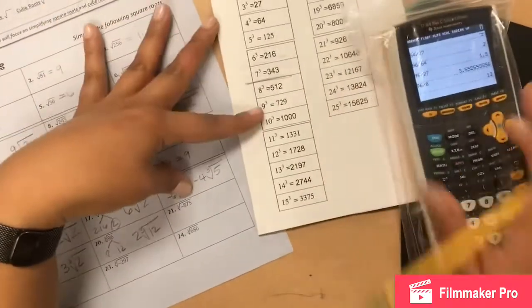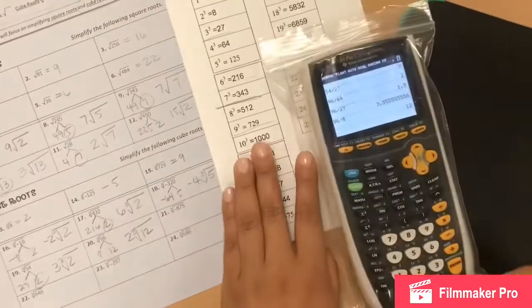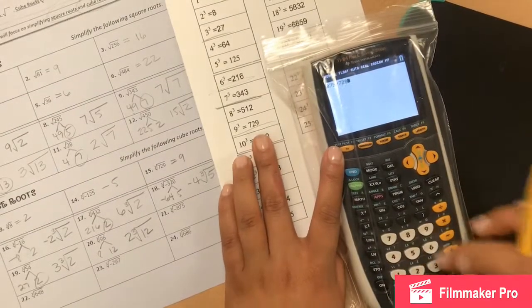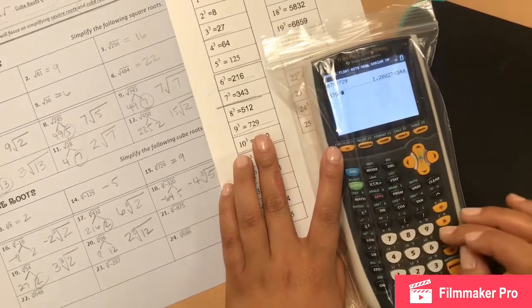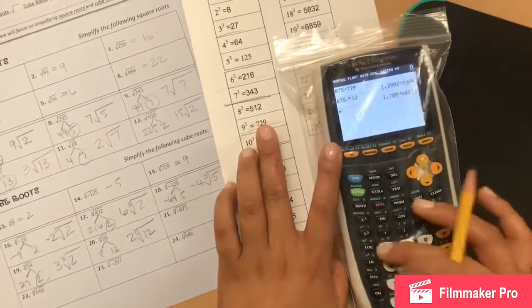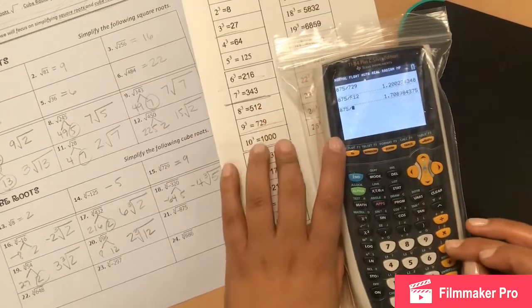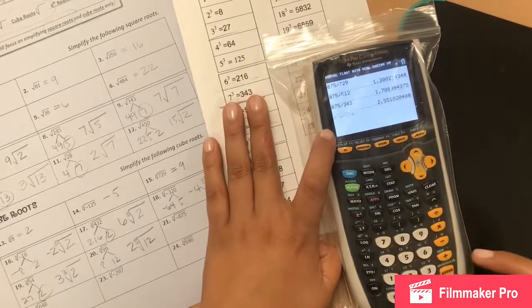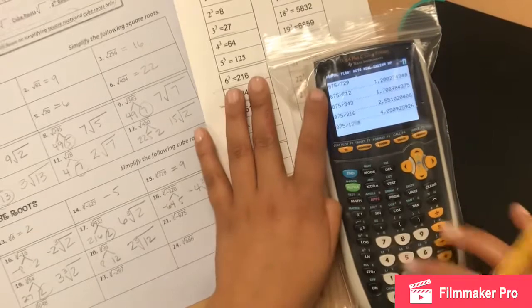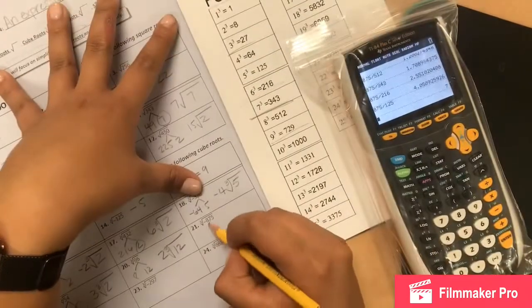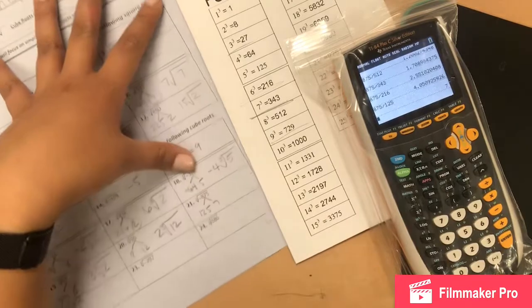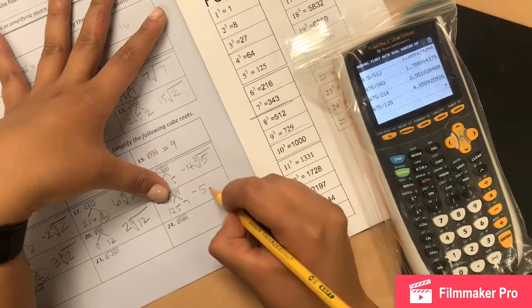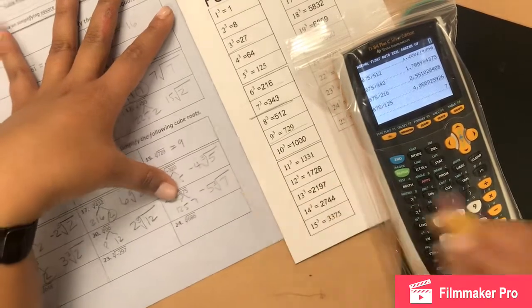Okay, number 21, negative 875. Imagine where it would be without the calculator. 875 divided by 729 does not work. 875 divided by 512 does not work. 875 divided by 343 doesn't work. 875 divided by 216. 875 divided by 125 does work. So my highest cube root is 125 and 7. Again, we want to pull out that negative. So the cube root of negative 125 is negative 5, and the cube root of 7 inside the radical.